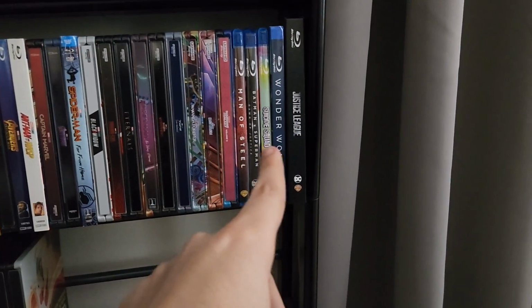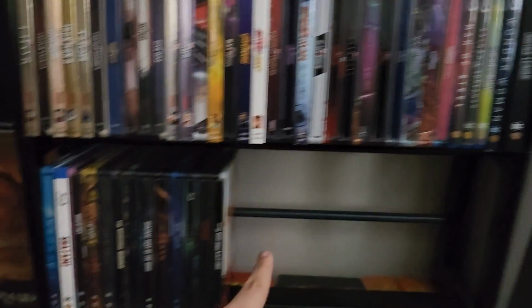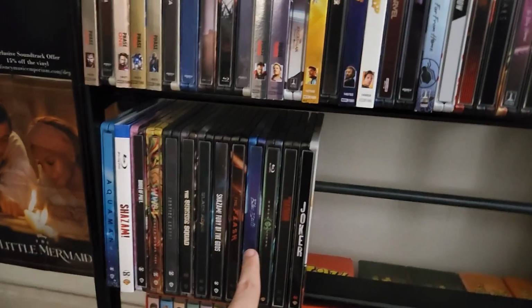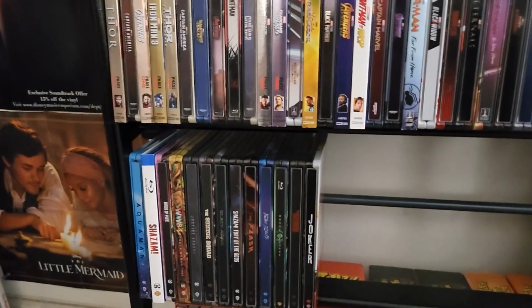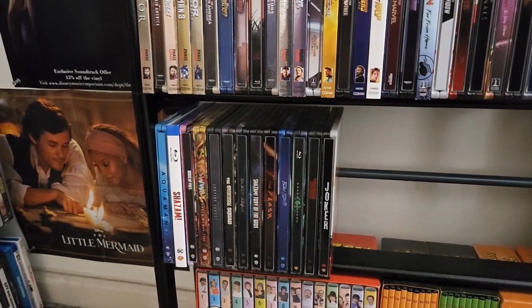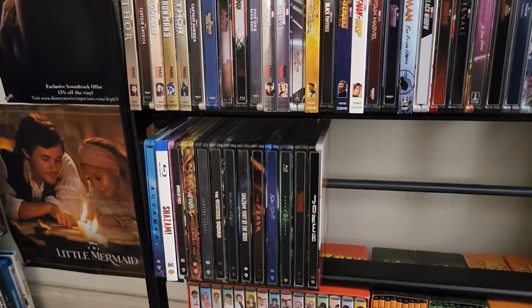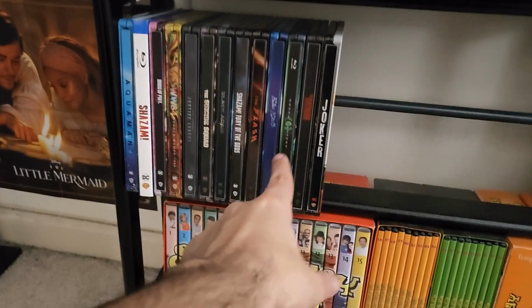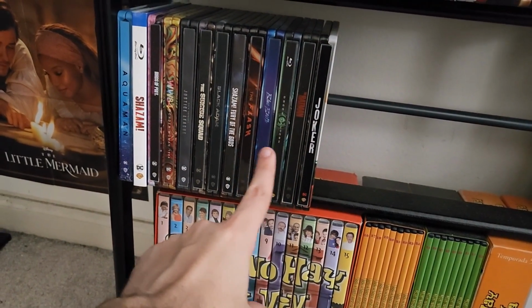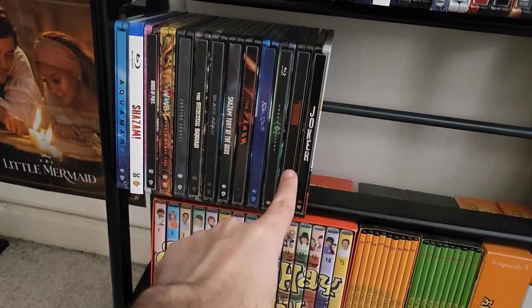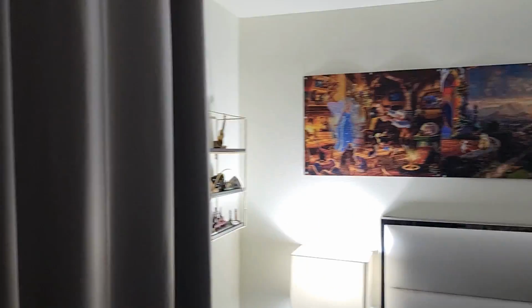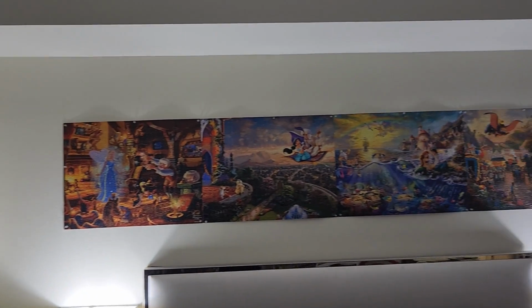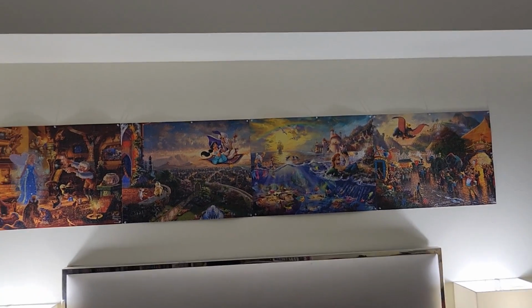Next, the DC Extended Universe, all the way from there to here with Blue Beetle. I'm just missing Aquaman, which I already pre-ordered the SteelBook, and that will complete the DC Extended Universe. And then I have Green Lantern, which I did like it. I don't know why people hate it so much. The Batman and Joker. Now, right there on my wall, I have Disney puzzles that I did, and videos are on the channel as well.